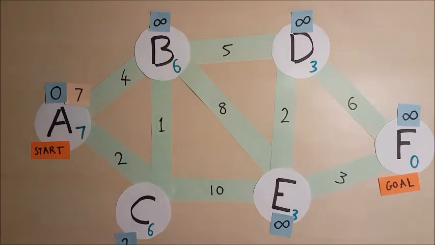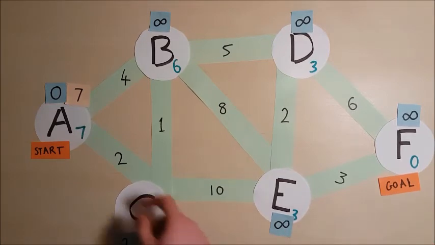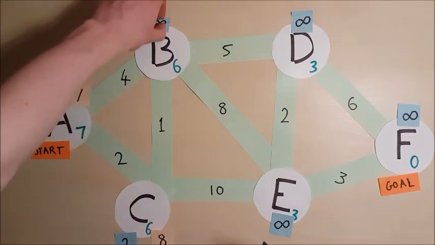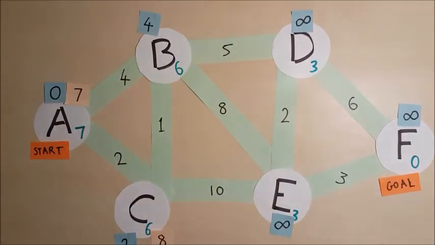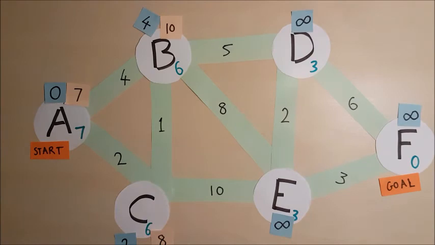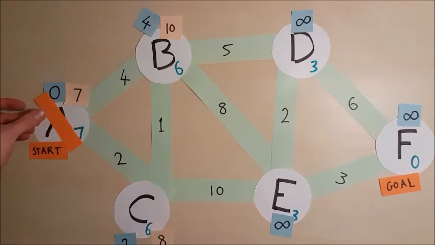But then you will also see that its heuristic value, or its A-star score, is 8, because it's 2 plus the 6 on the C. And we're now going to go to the B, which has got a tentative value of 4, but an A-star score of 10, because it's 4 plus 6. And now we can take A out of the queue, as you would in Dijkstra's algorithm.